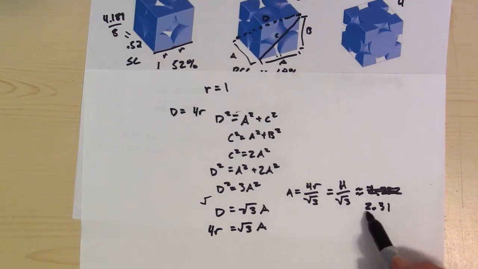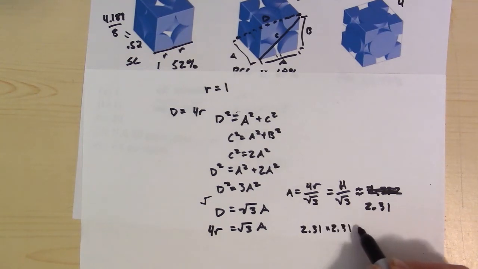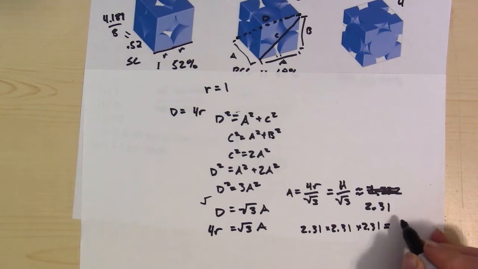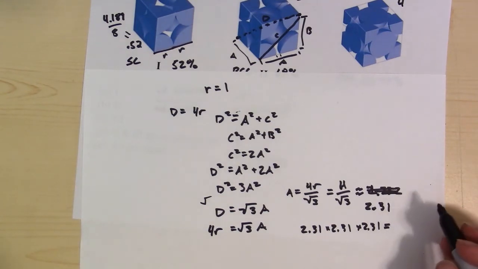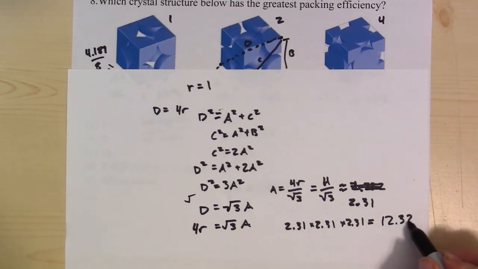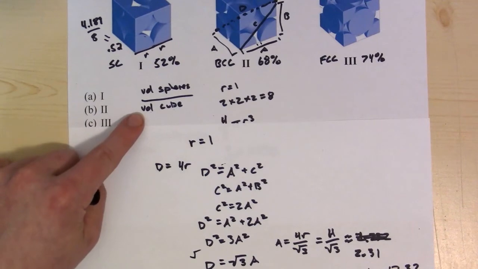So we have A, if we take 2.31 times 2.31 times 2.31, that is going to give us the volume of the cube, approximately 12.32. So that's going to be our denominator here.